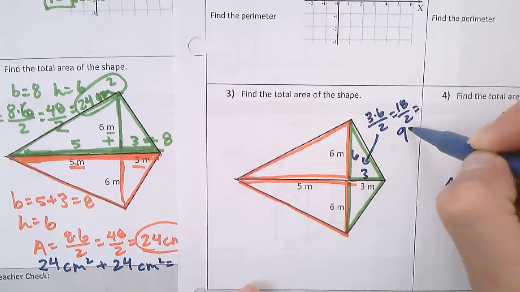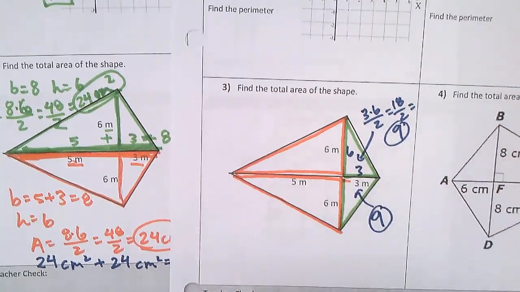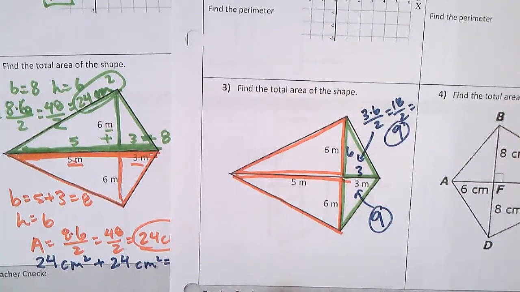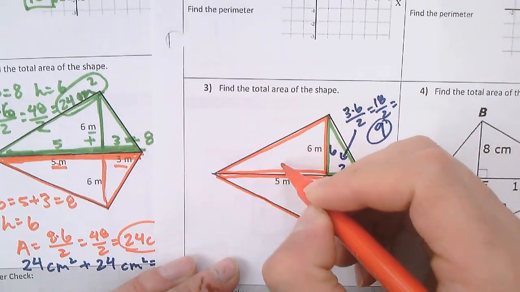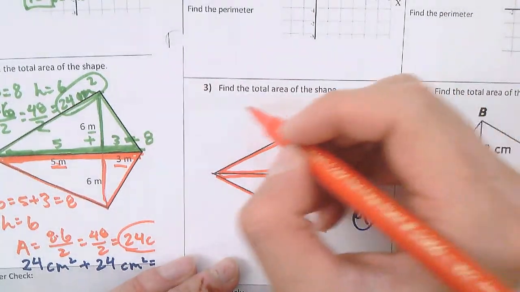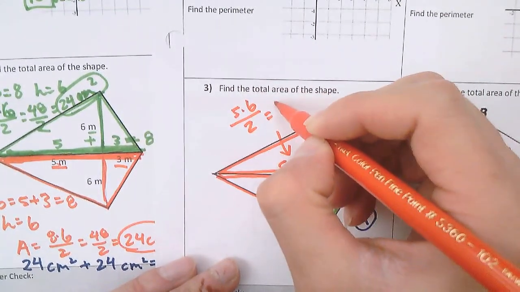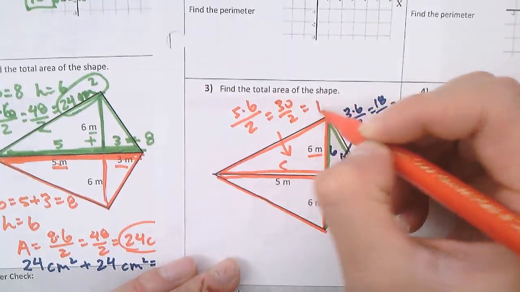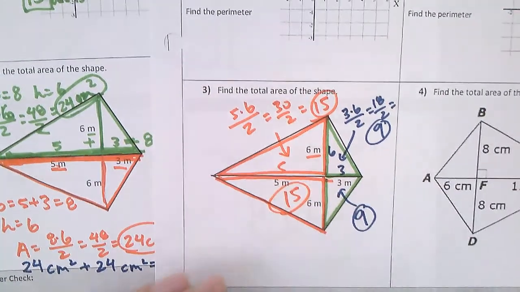So this area is 9, that means this area is also 9. And then here, the base for this triangle is 5. The height is 6. So the area of this triangle is base times height, which is 5 times 6 divided by 2, which is 30 divided by 2, which is 15. And if this is 15, this bottom one is also 15.